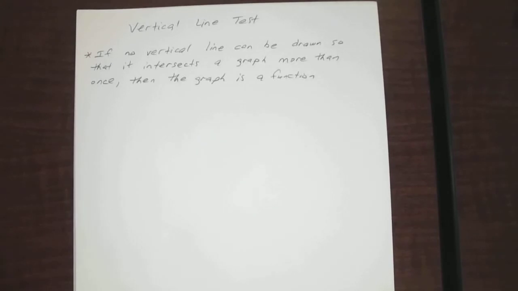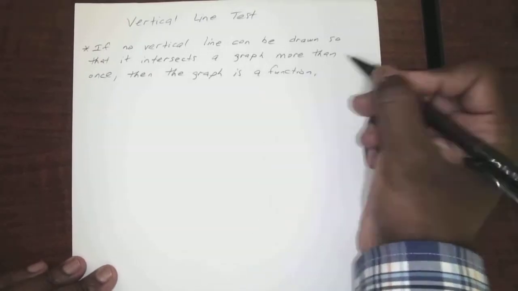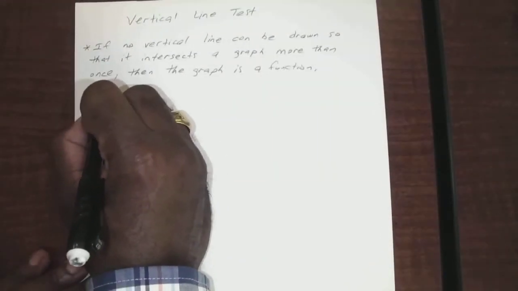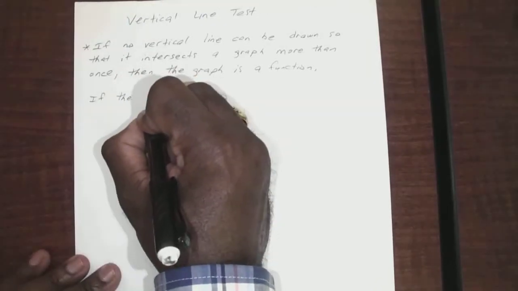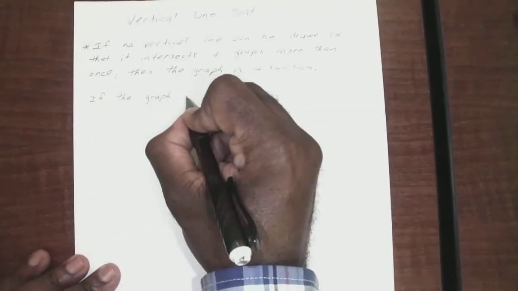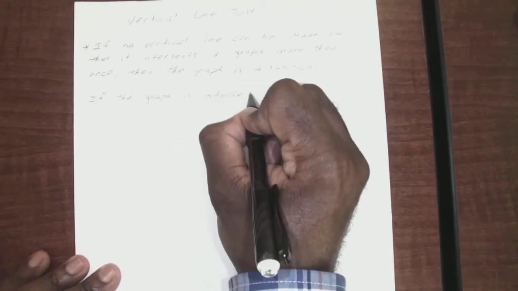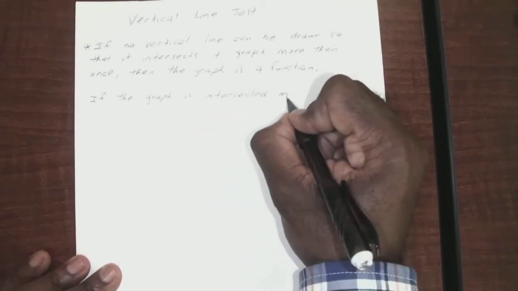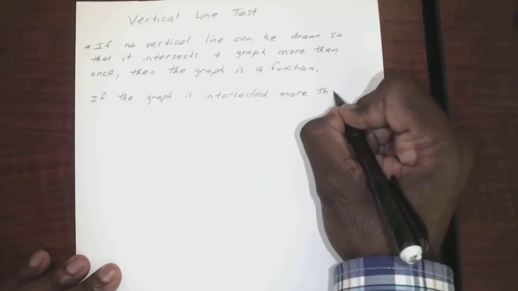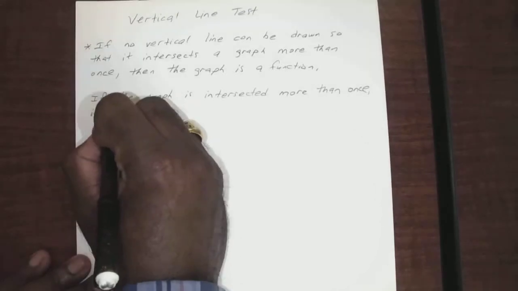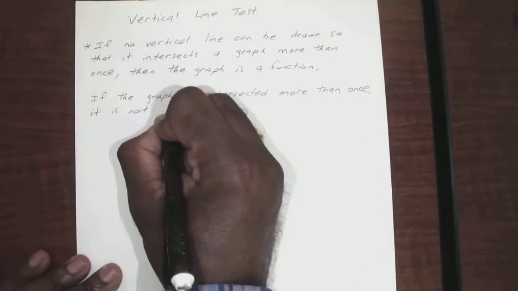Now, if it intersects the graph more than once, then it's not a function. So if the graph is intersected more than once, it is not a function.